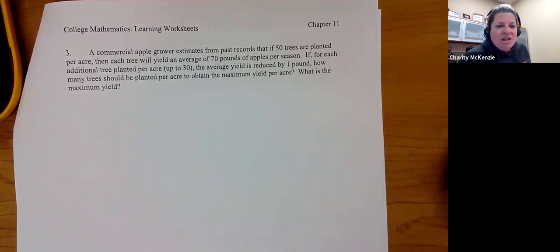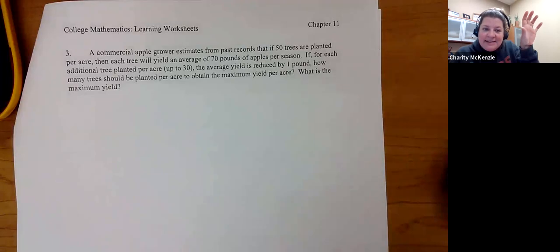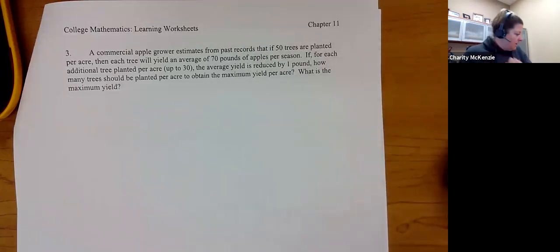If for each additional tree planted per acre up to 30, the average yield is reduced by 1 pound, how many trees should be planted per acre to obtain the maximum yield per acre? What is the maximum yield? So this one says how many trees, and then what is the actual yield?